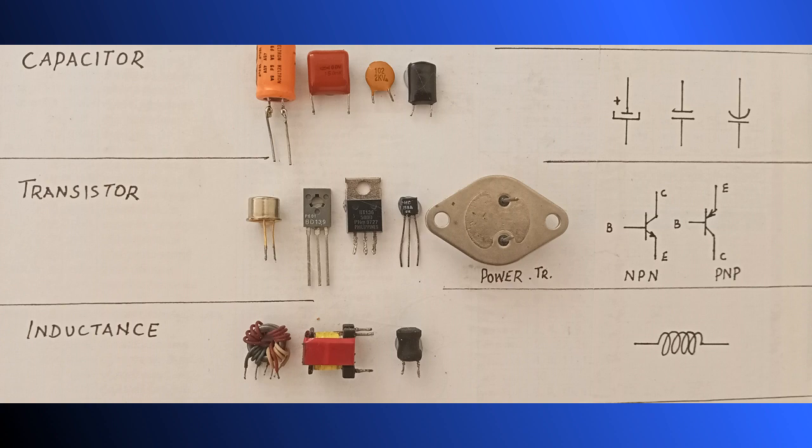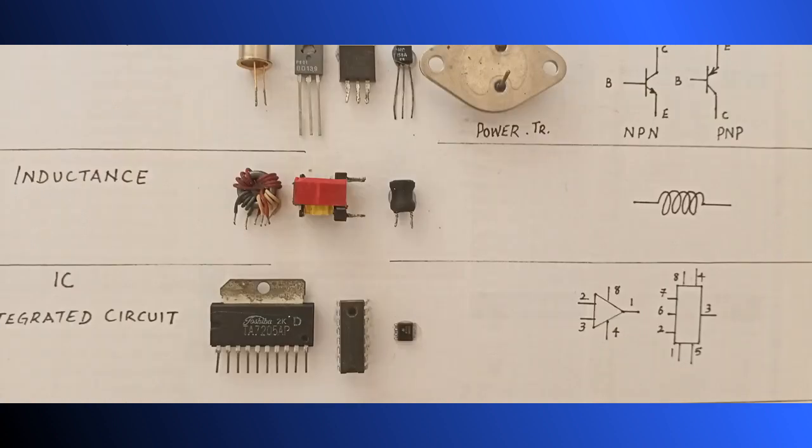Now next to the transistor is an inductor. An inductor is a 2-lead component, and it can be a 3-lead component, or even a 4 to 6-lead component, depending on the media on which it is wound. So a piece of wire, when it is made as a coil, then it becomes an inductor. That is how you call it an inductor.